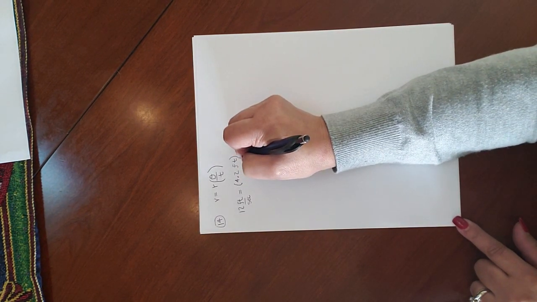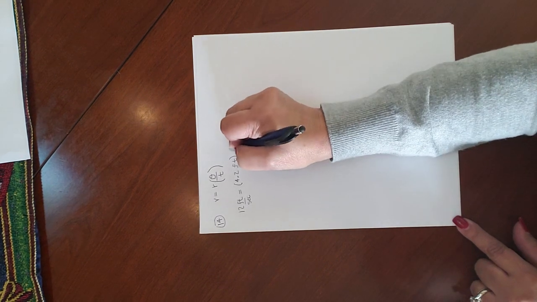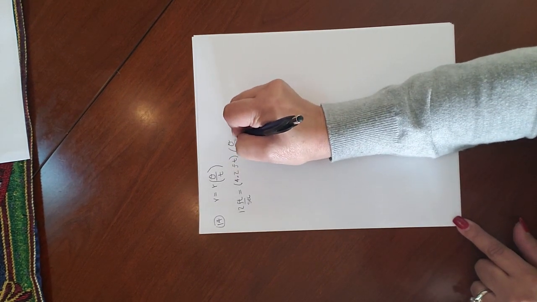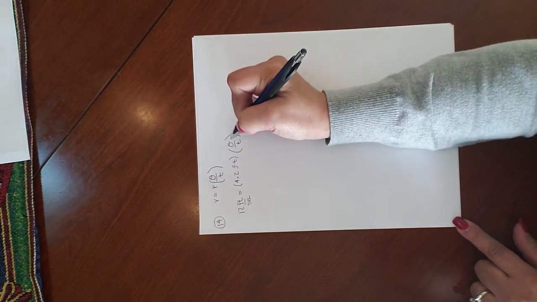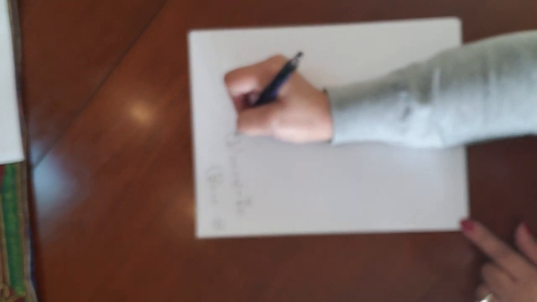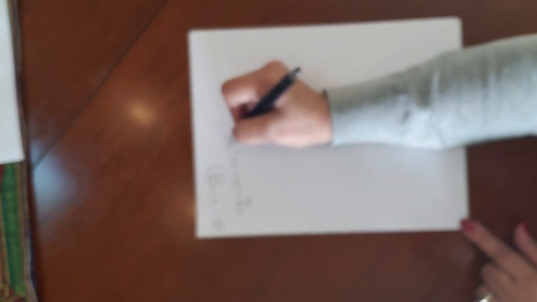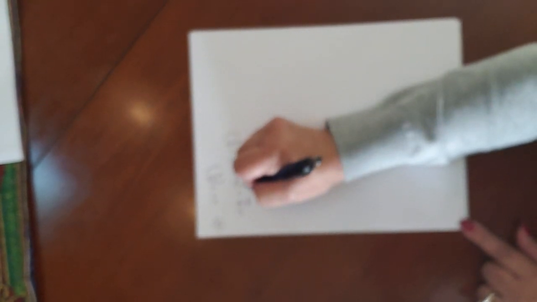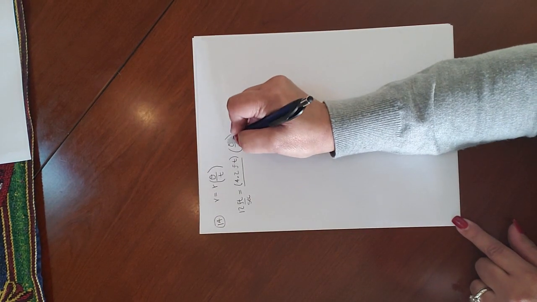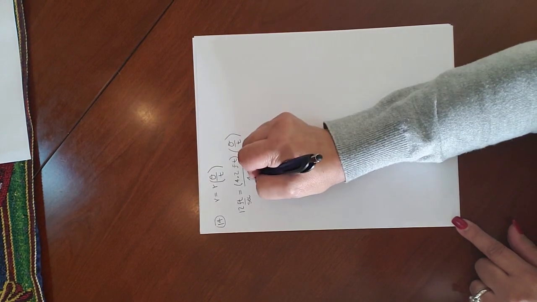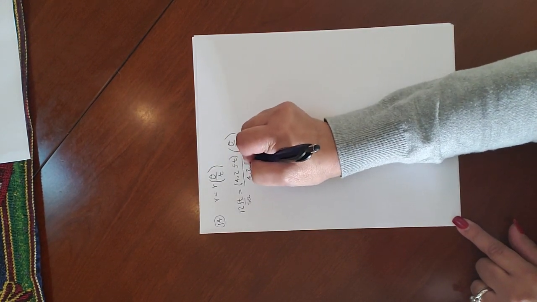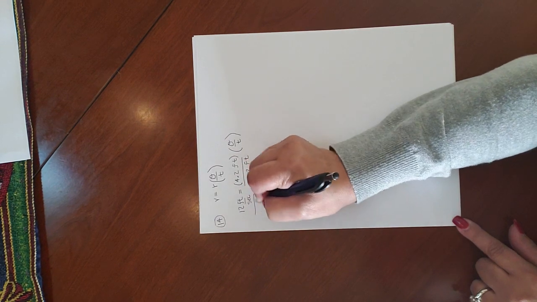And when they ask you how fast is the wheel rotating, you're actually solving for this angular speed. How fast it's rotating in terms of a central angle in radians per unit of time. So it's as if you're solving for just this one unknown. You're going to divide by 4.2 on both sides.